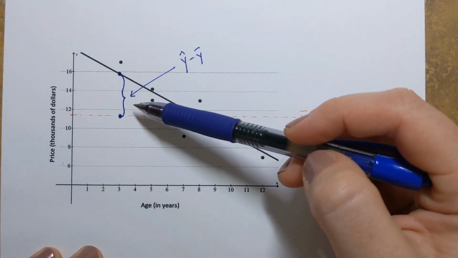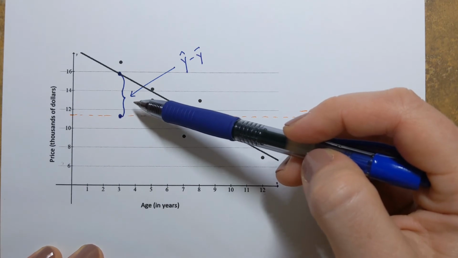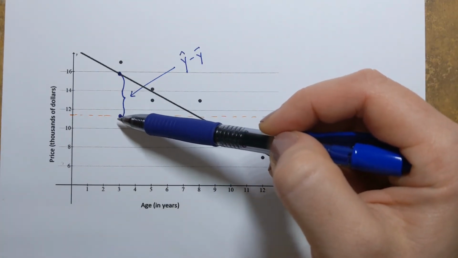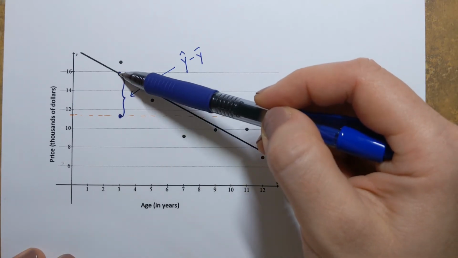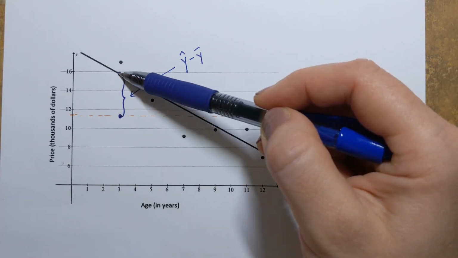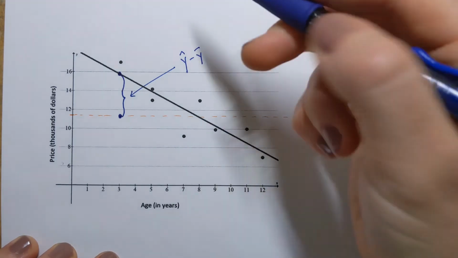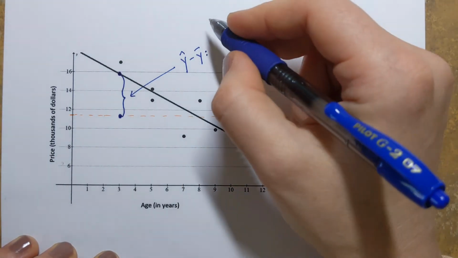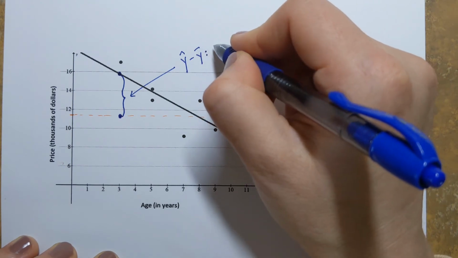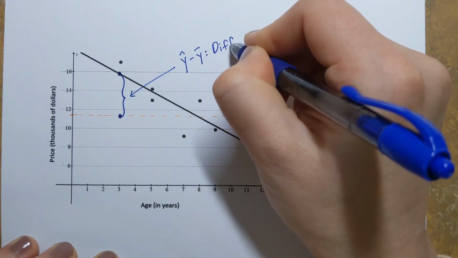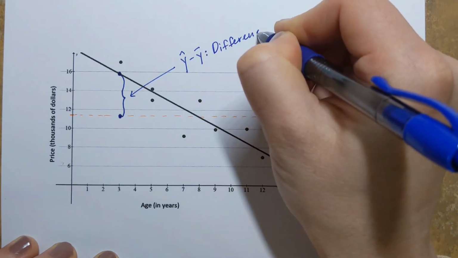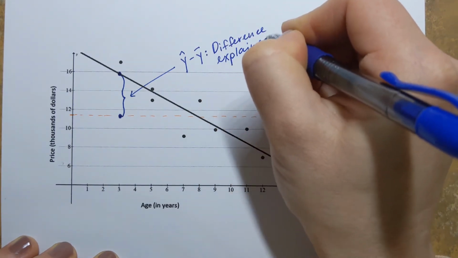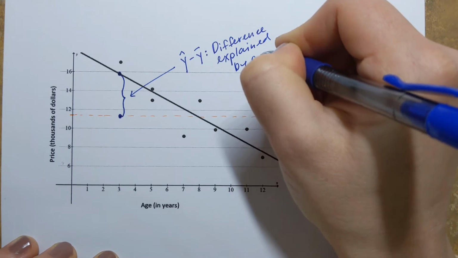And that's the difference explained by car age, because remember, the mean price does not consider age, but using the linear model allowed us to use age to make estimations. So that difference, that improved estimation, is explained by car age.